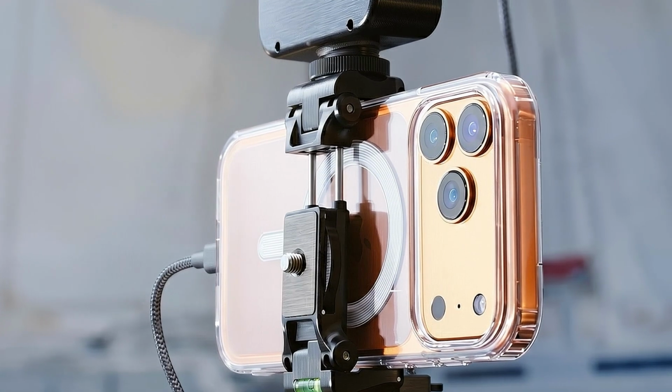Now let's talk about the quality side of things because the app also works with external microphones. Here's something that matters a lot if you're serious about your content. DualShot Recorder pairs with external microphones that plug directly into your phone. This is a big deal.